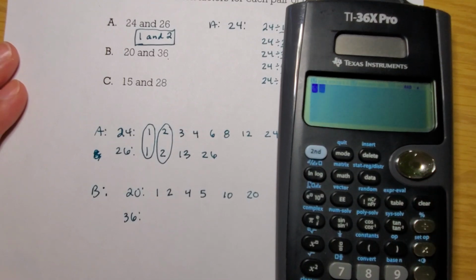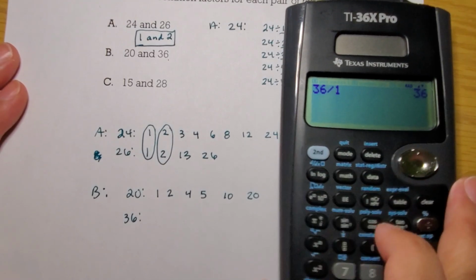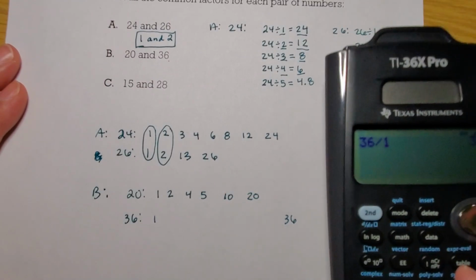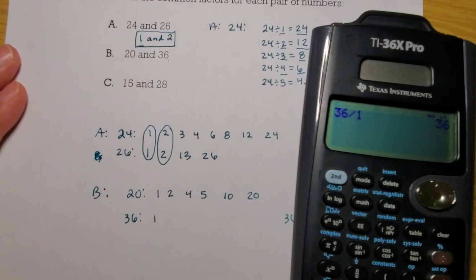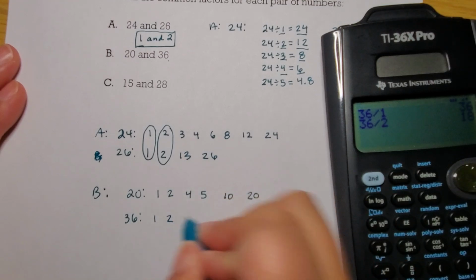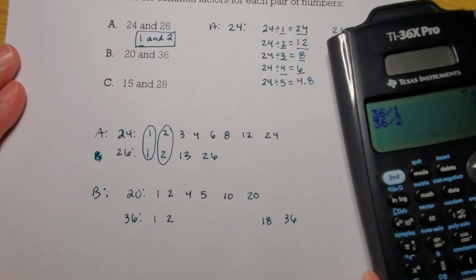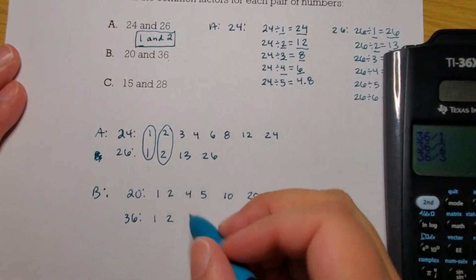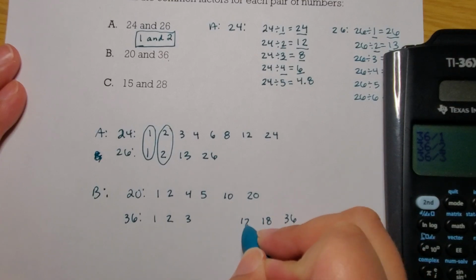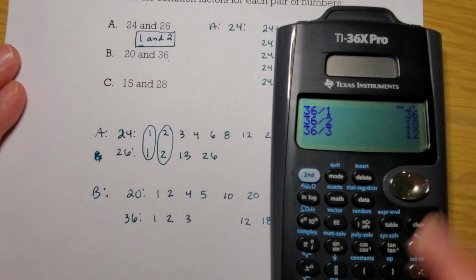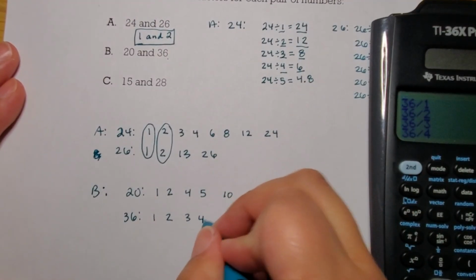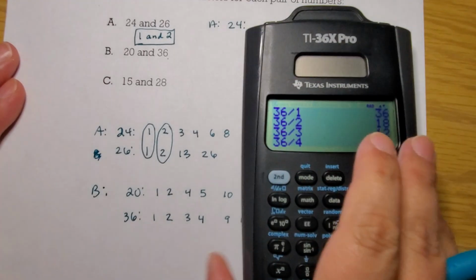Let's try 36. So 36 divided by 1 is 36. I have a feeling this one's going to have a lot of factors. 36 divided by 2 is 18. So those are good. 36 divided by 3 is 12. So I've got 3 and 12. 36 divided by 4 is 9. I guess I wasn't wrong, huh? Don't have much room left.